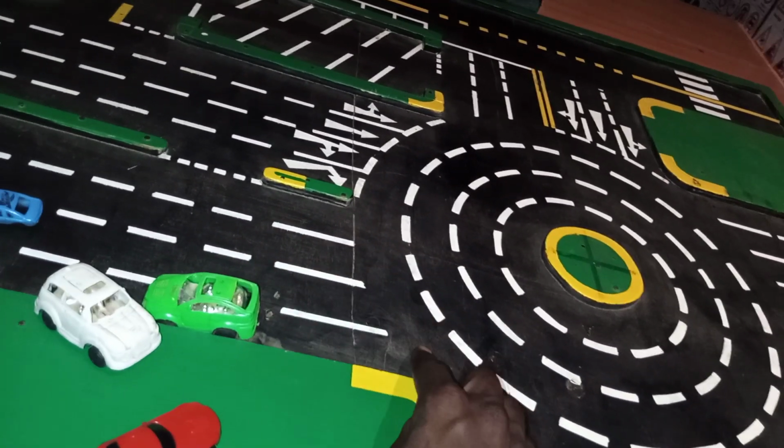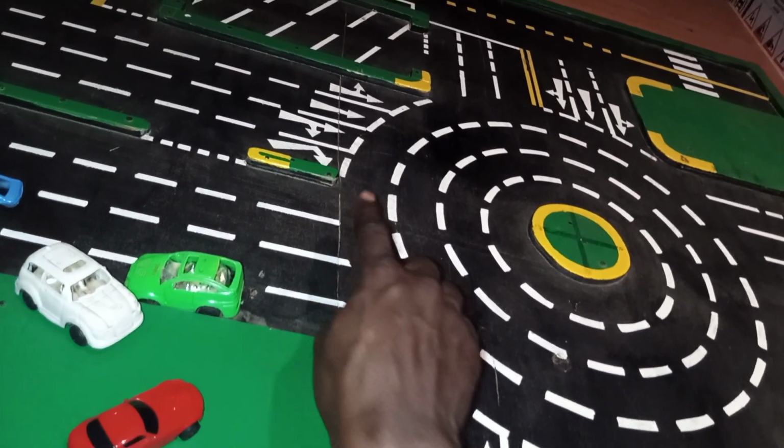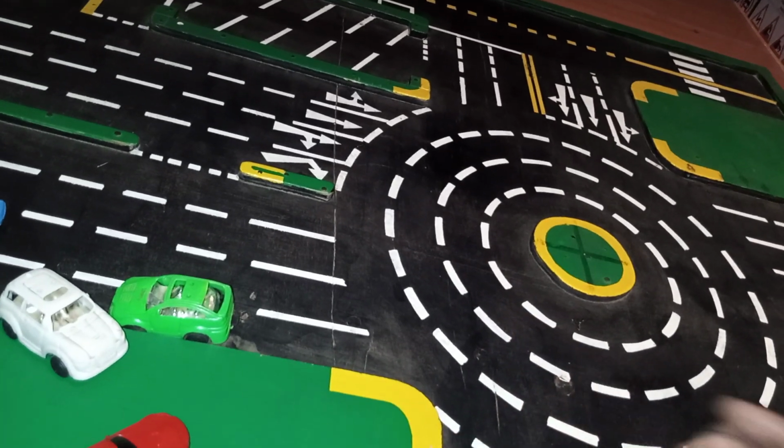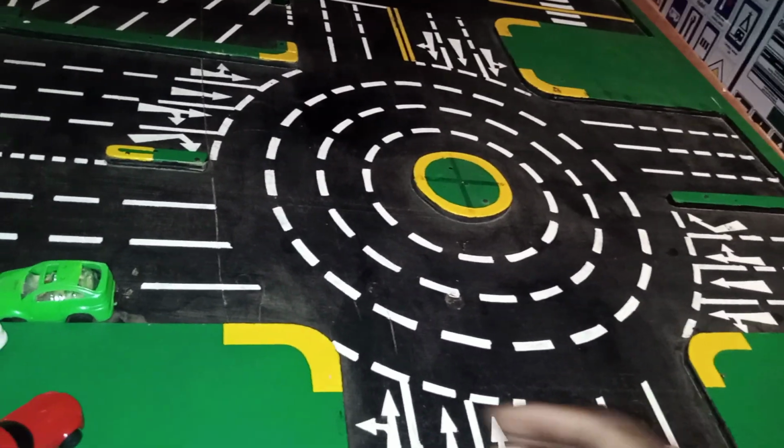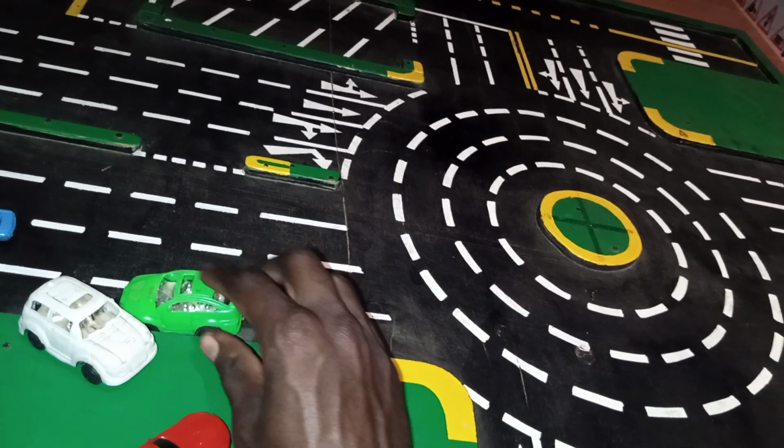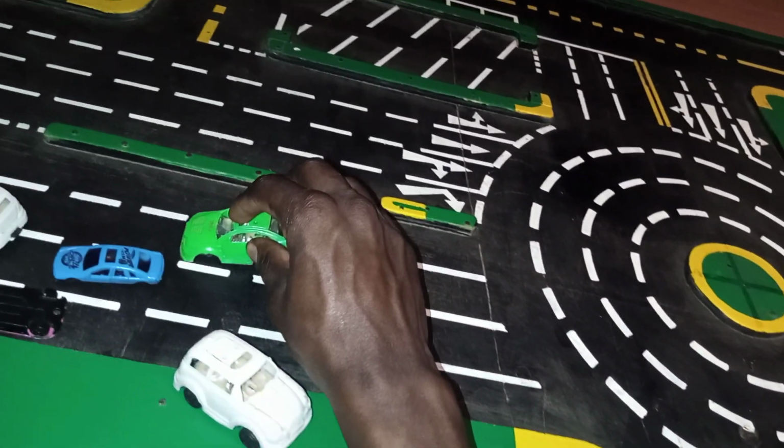Then the moment you pass these lines here, these are continuous all the time. Always, the lines that are exiting from the roundabout, those that are joining the roundabout, are always continuous. So the moment you pass those lanes, change the lane.